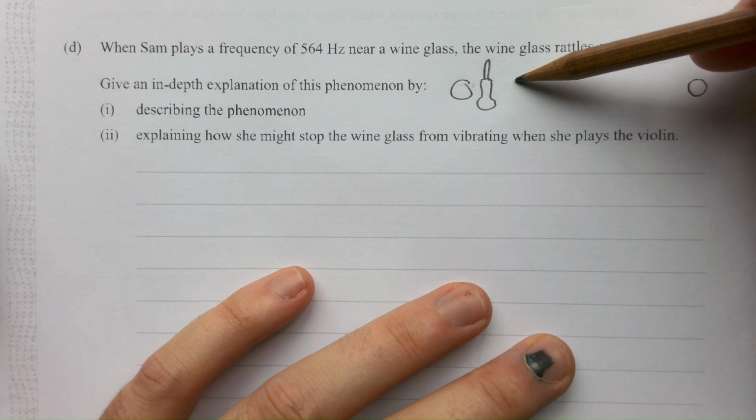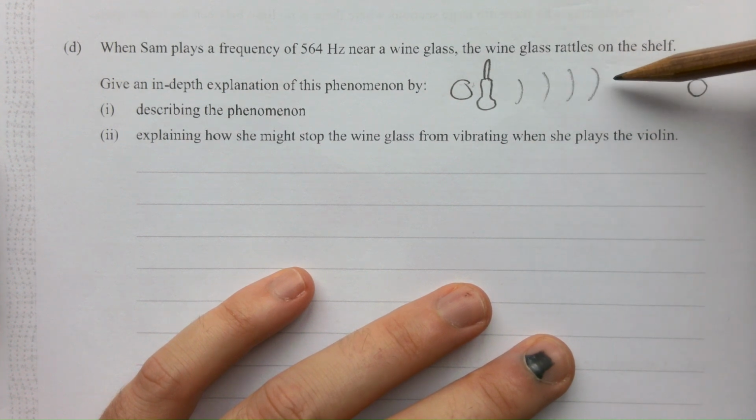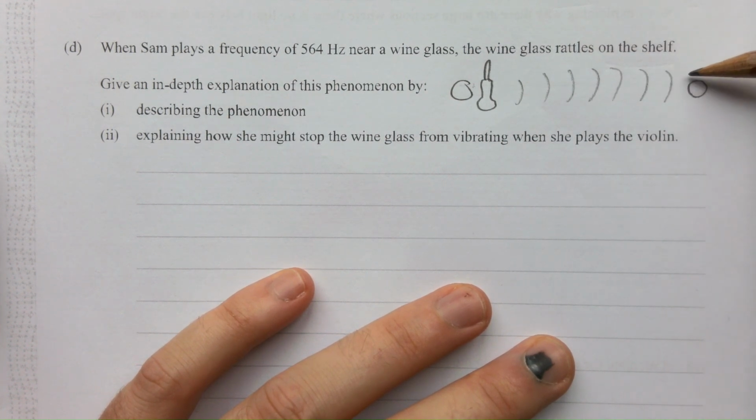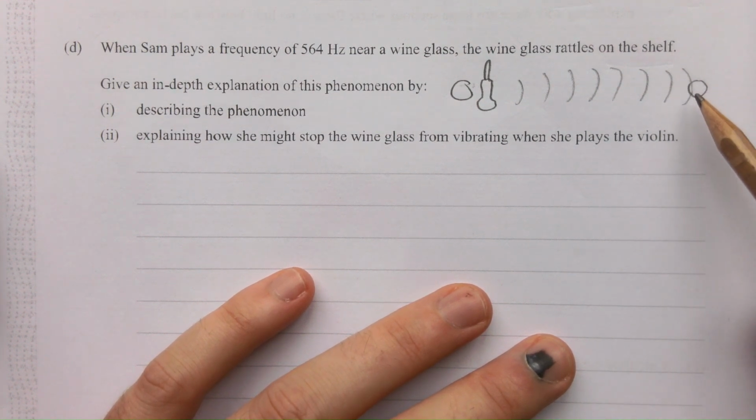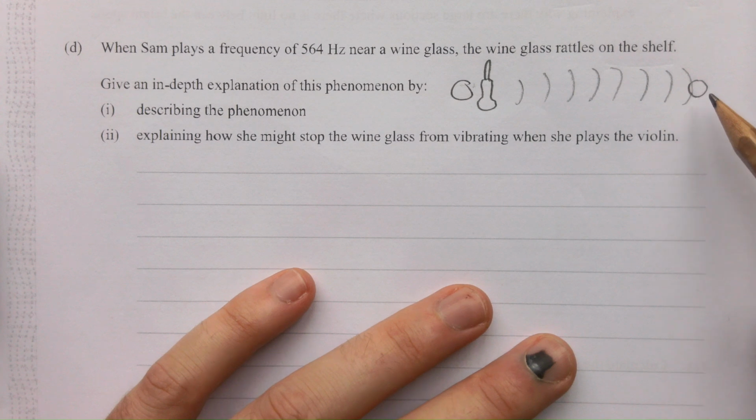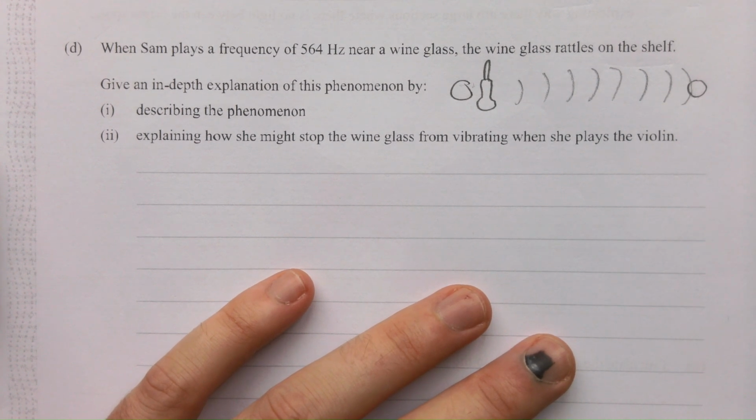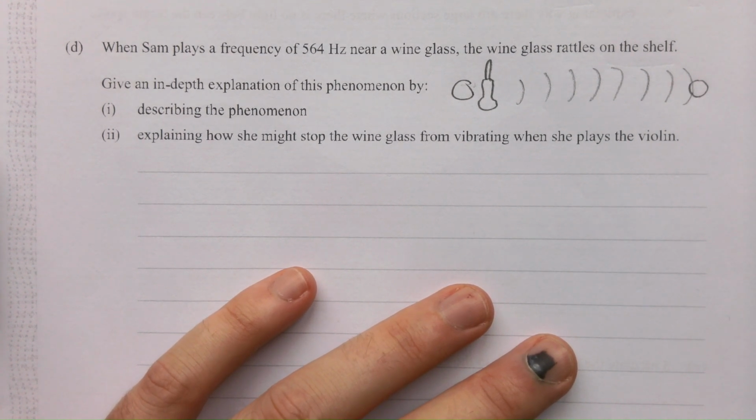When the sound waves go across the room through the air and start to collide with the wine glass, the first sound wave will start making the wine glass vibrate a teeny little bit.